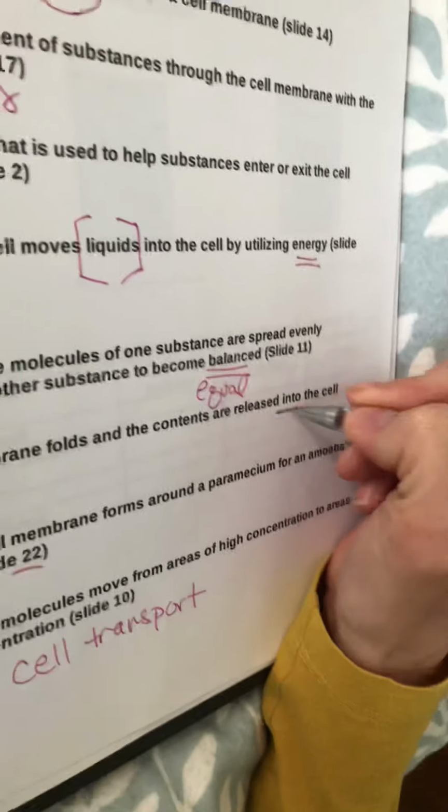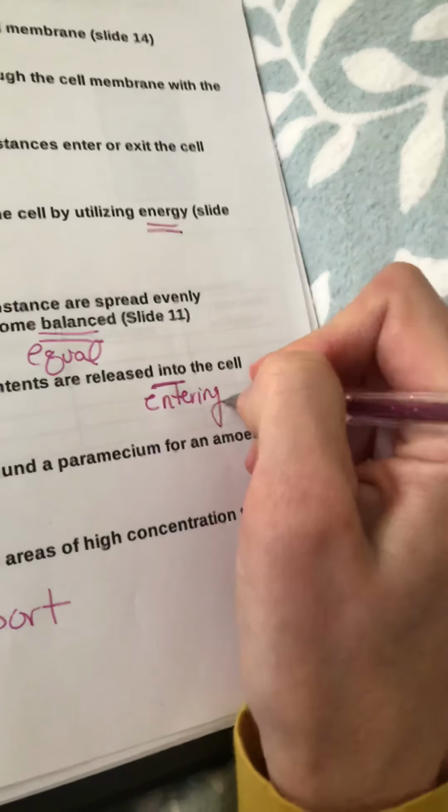Oh my goodness. Contents are released into the cell. I have this one left. C, into and entering. Kind of sounds like endo, entering, endo. Might be a way to remember it.